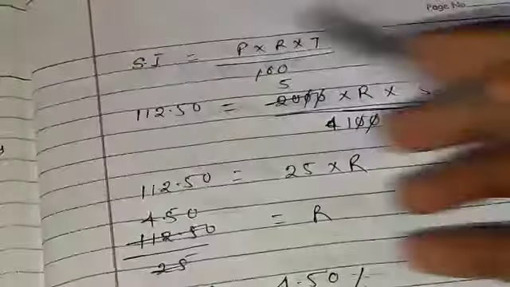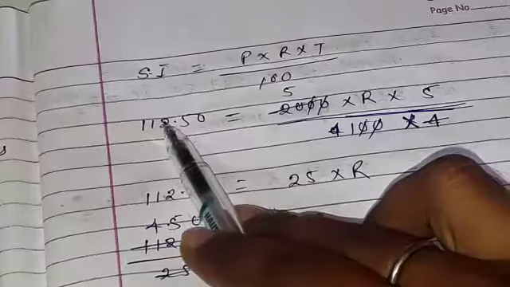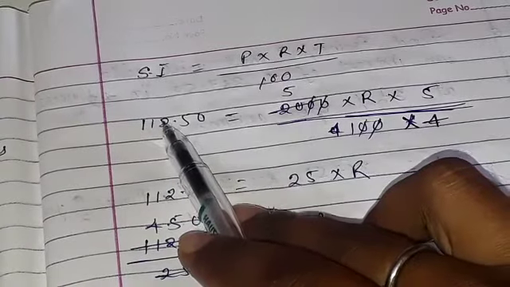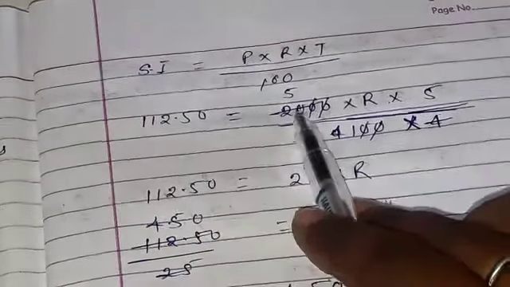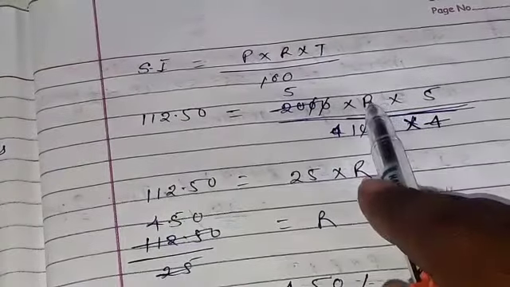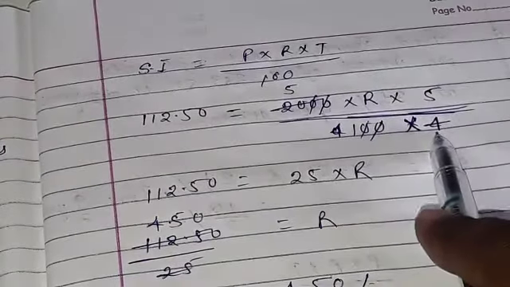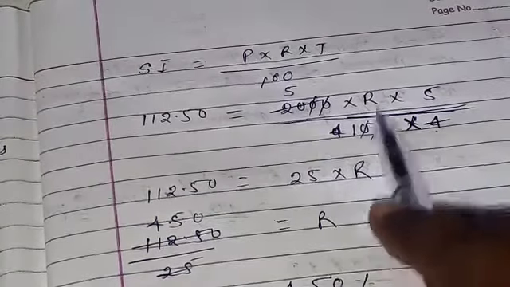And you have to find your rate. You all know simple interest equals PRT upon 100. Put the values of all the terms. 112.50, P equal to 2000, you have to find your rate, T is equal to 5 upon 4, upon 100. By solving this you can find the rate of interest.